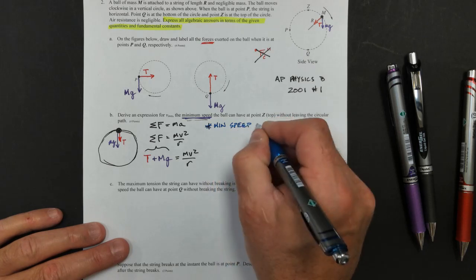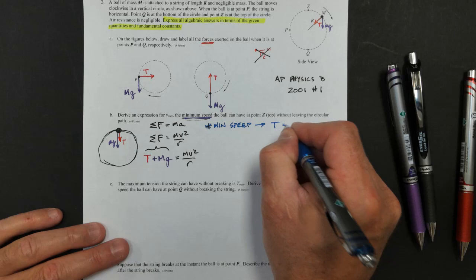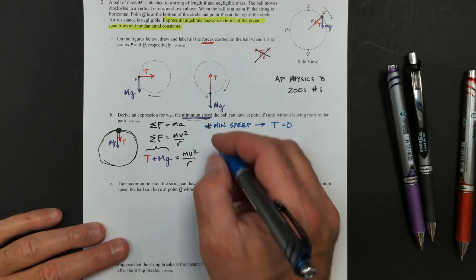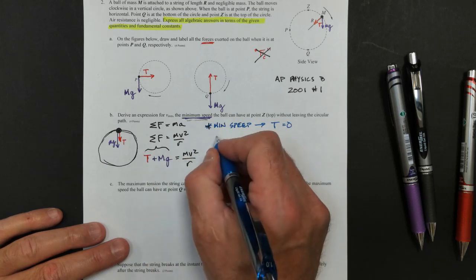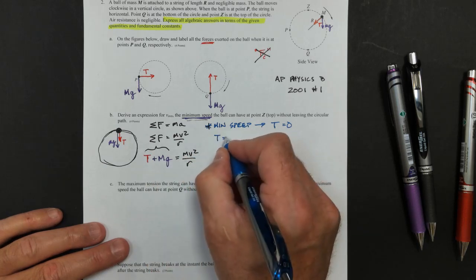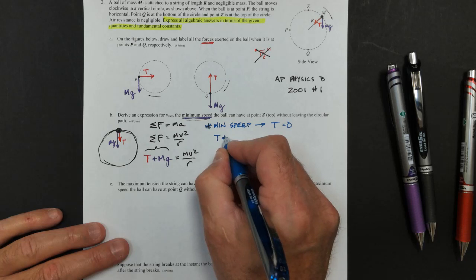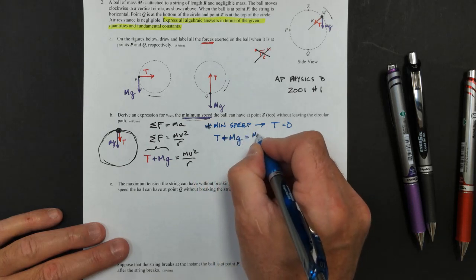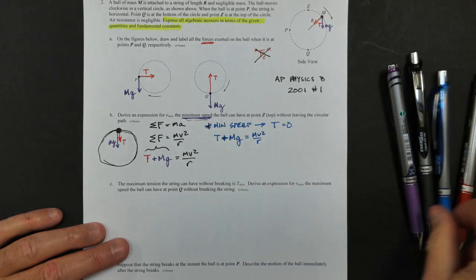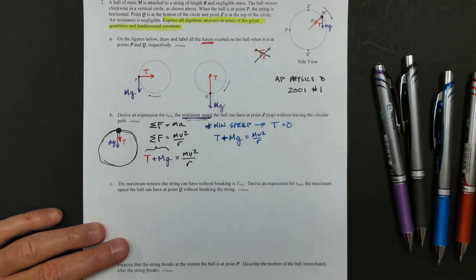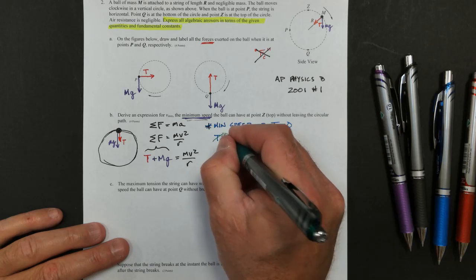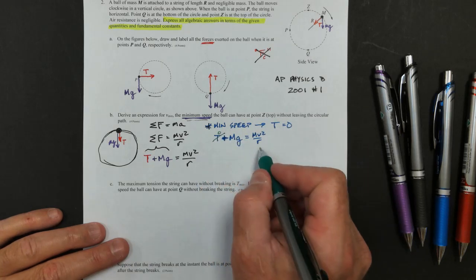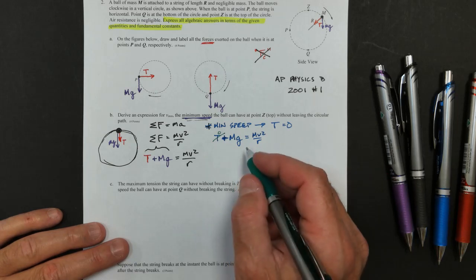that means that T equals 0, okay? And so when T equals 0, I'm just going to rewrite this whole thing again just to be clear. So T plus mg equals mv squared over r. We know that when the ball gets to the critical speed, T equals 0, as we set up here. Therefore, mg equals mv squared over r, and I think you see where we're going here.